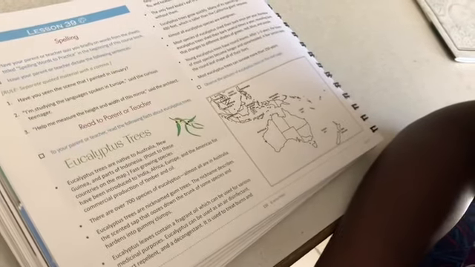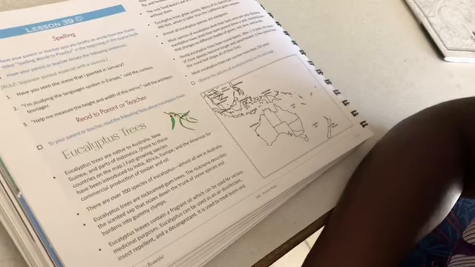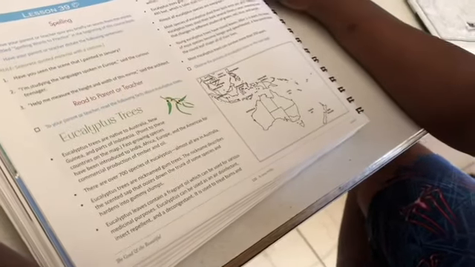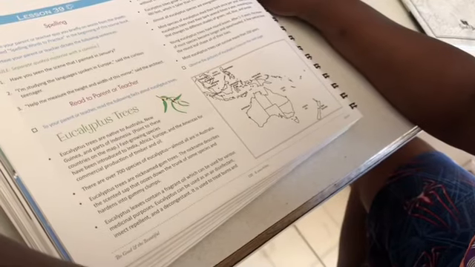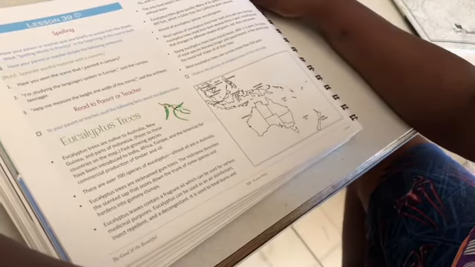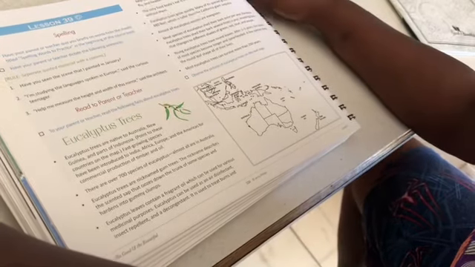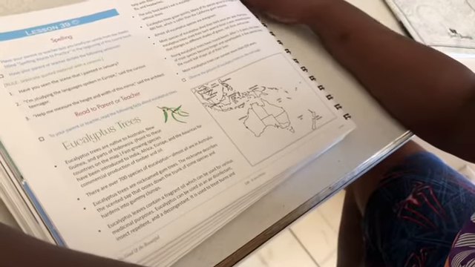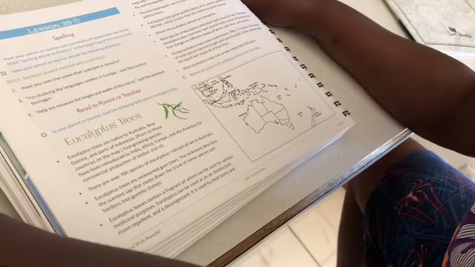Eucalyptus trees are native to Australia, New Guinea, and parts of Indonesia. Point to these countries on the map. Fast-growing species have been introduced to India, Africa, Europe, and the Americas for commercial production of timber and oil.